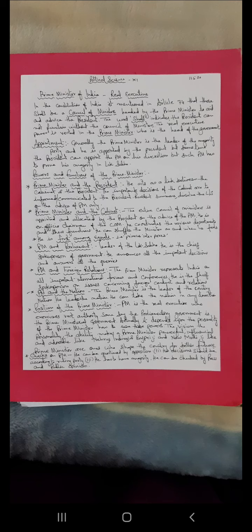But that person has to prove his majority after some time, as and when it is asked by the President. But generally the pattern is that the leader of the majority party selects or suggests the name of the person who can lead the country.